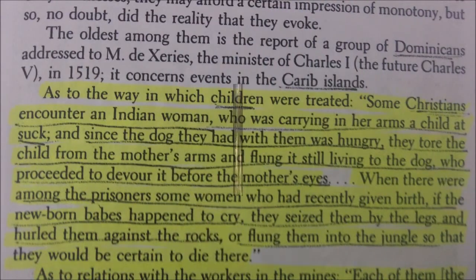When there were among the prisoners some women who had recently given birth, if the newborn babes happened to cry, they seized them by the legs and hurled them against the rocks, or flung them into the jungle so that they would be certain to die there.